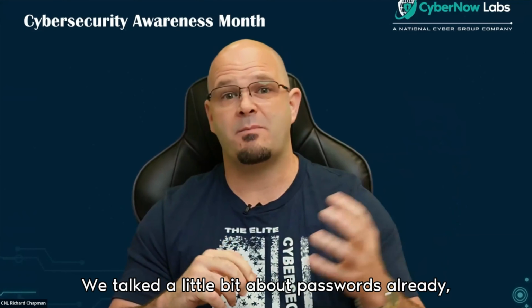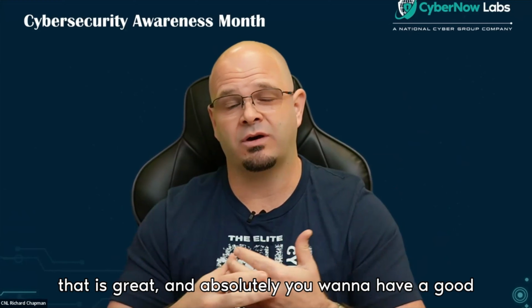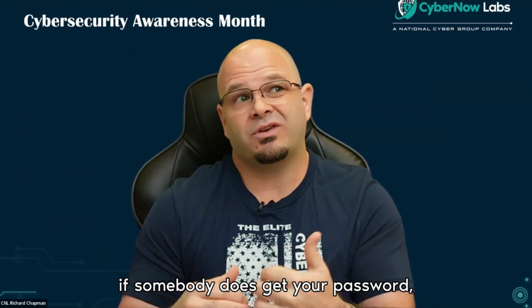We talked a little bit about passwords already and how important it is to have a strong and unique password. Well, that is great, and absolutely you want to have a good, strong, and unique password. But what happens if the attacker gets your password? Well, that means that they can log in just like you. So we want to try to make sure that if somebody does get your password, it's still going to be difficult for them to log in. So how do we do that?